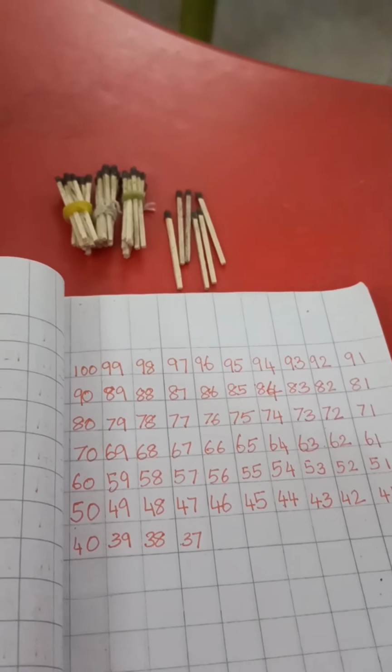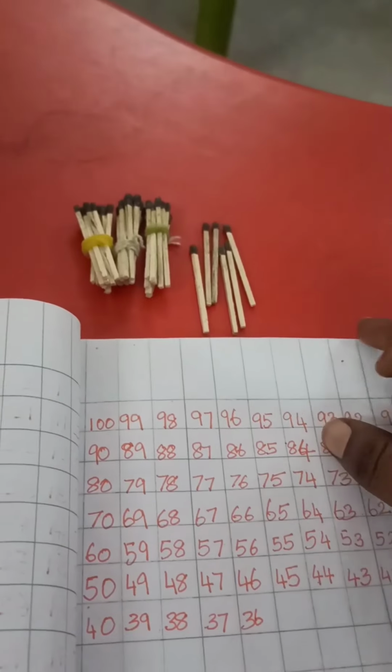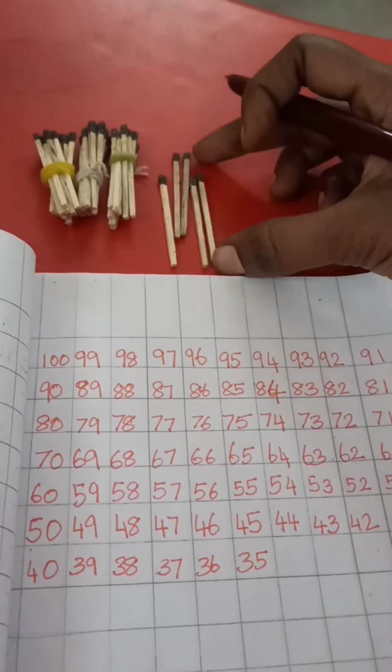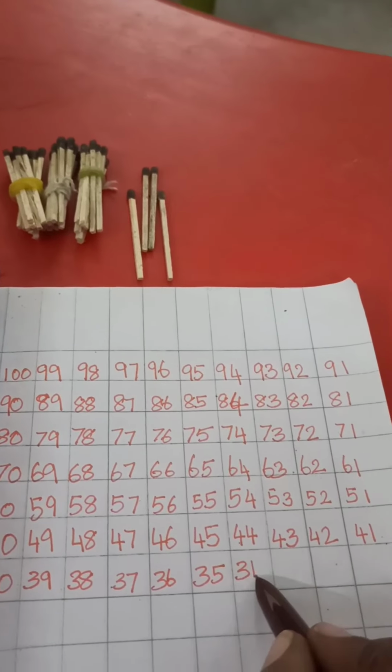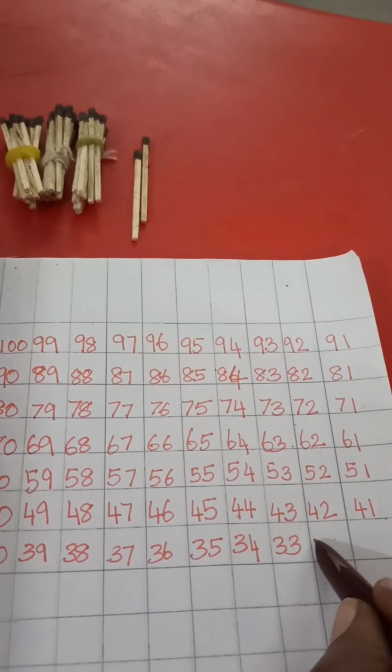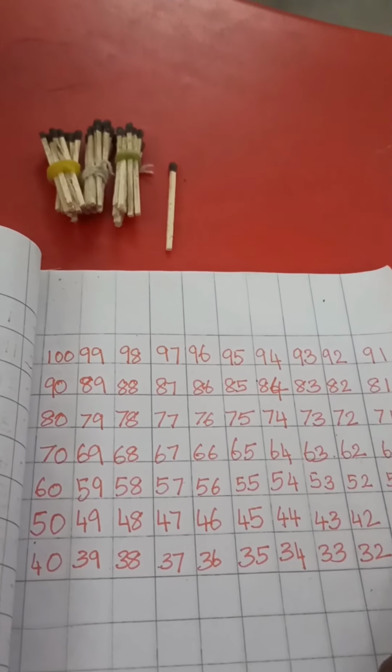And when we are taking away one more one, we are left with 3 tens and 6 ones, which makes 36. And we are taking one more one, and we have 3 tens and 5 ones, 35. I'm taking away one more one, and we are left with 34. And I'm taking away one more one, and we are left with 33. And taking away one more one, and we are left with 32. And taking away one more one, and we have 31.